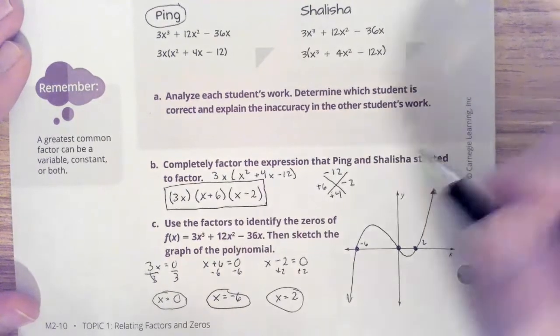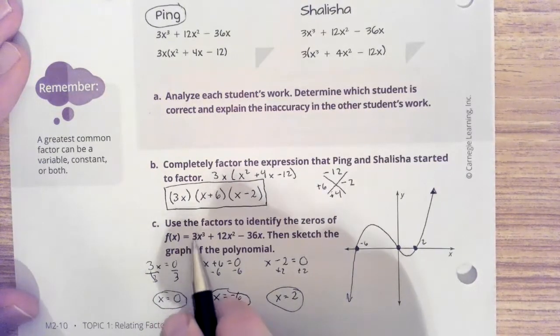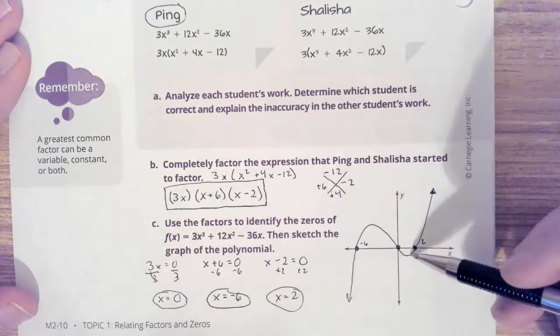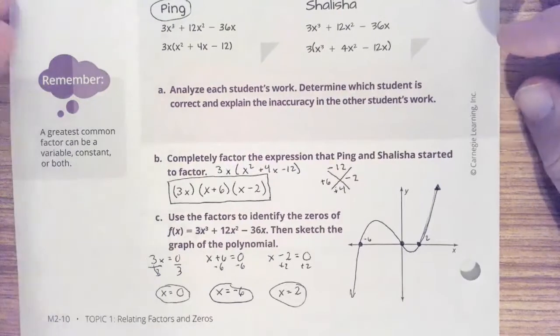I know it's this direction because the coefficient of a here, this very first term, the leading coefficient, is positive, which means the graph's going to go positive. It's got positive end behavior in this direction.